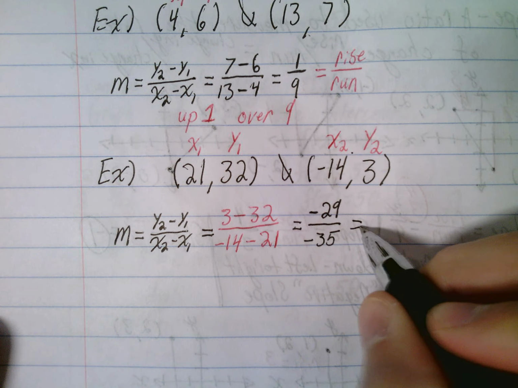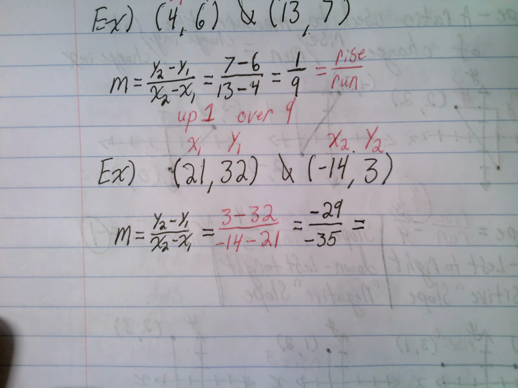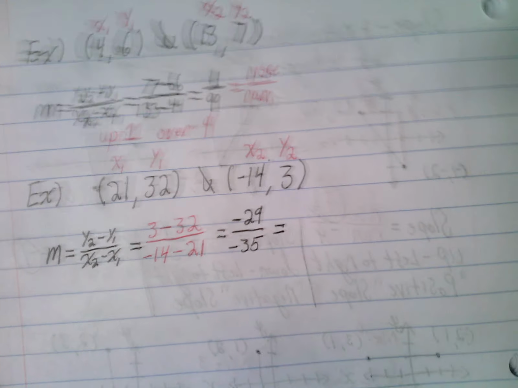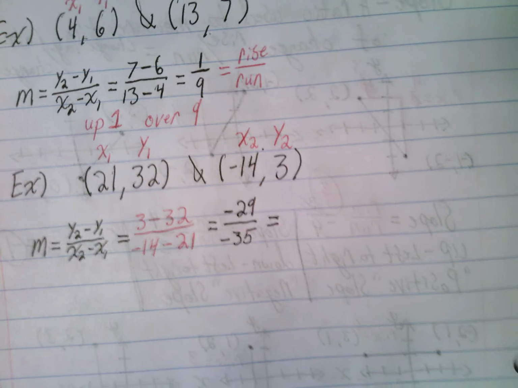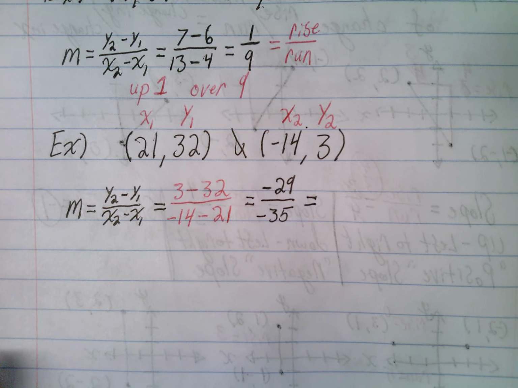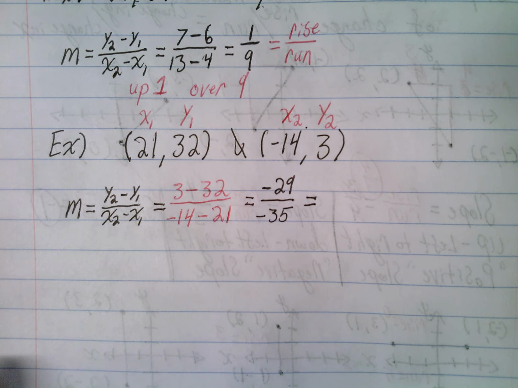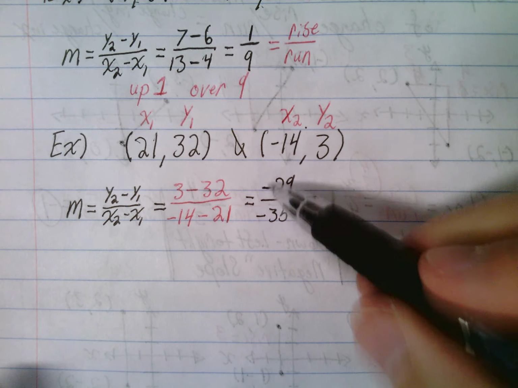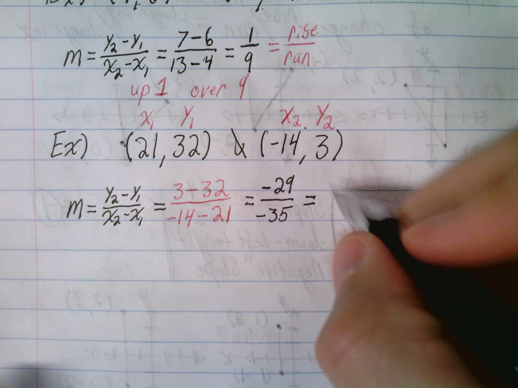Now, does 35 go into 29? No, and it turns out 29 is a prime number. So I can't actually reduce this fraction, but I can simplify it some. What can I say about this fraction? Instead of negative 29 over negative 35, all I know is that these negatives will become positive.